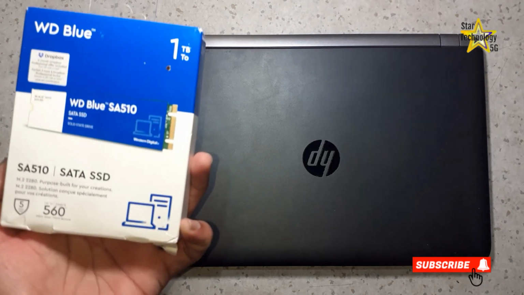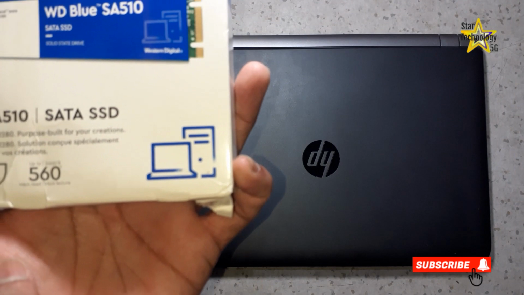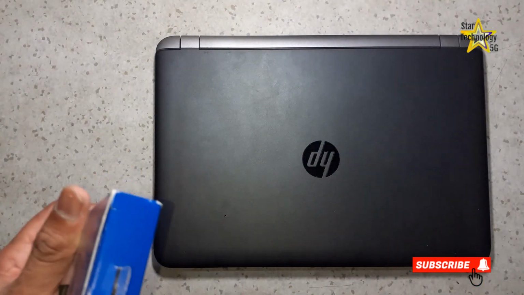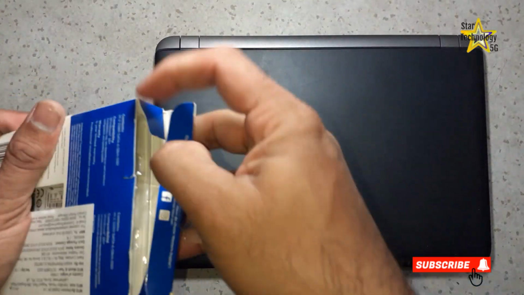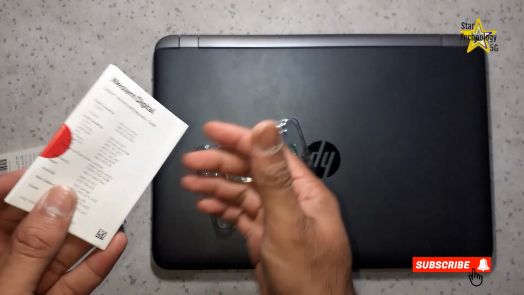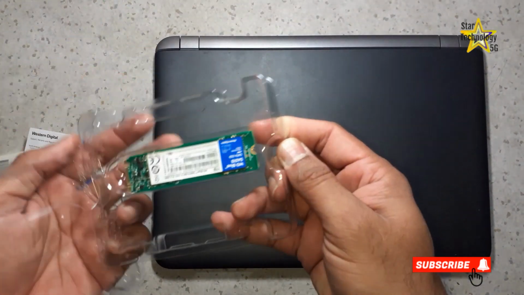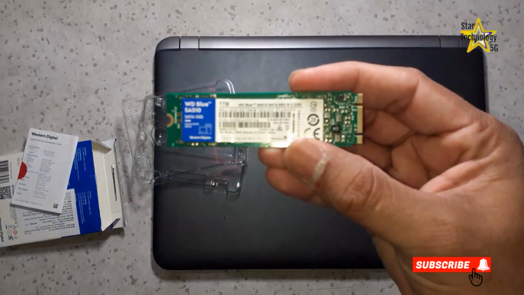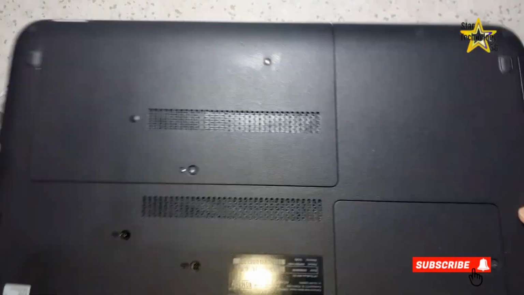Today I received this WD Blue hard disk. Its capacity is 1 TB and I am going to install this hard disk in my laptop. First of all, I will open this hard disk. Here is the instruction manual. And here is the M2 hard disk. We are going to install this hard drive into this HP laptop.